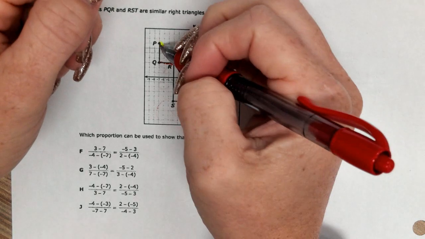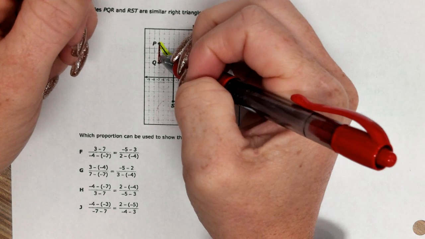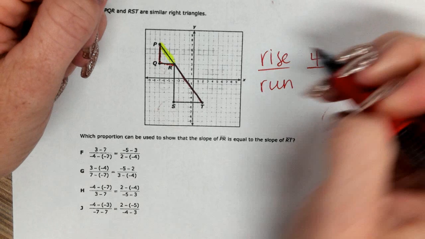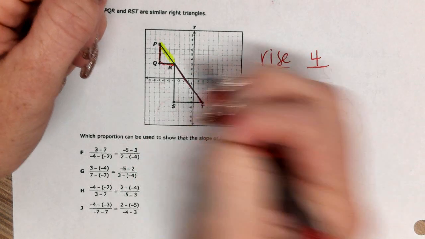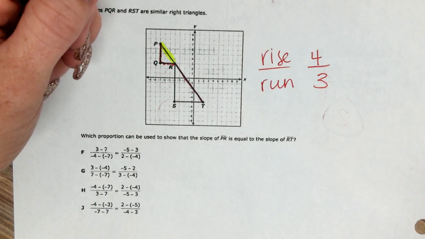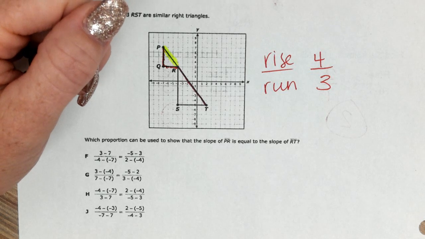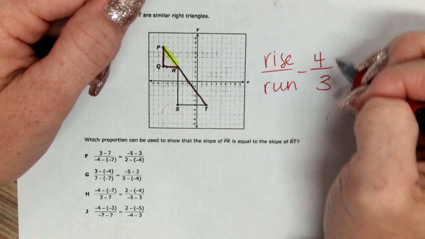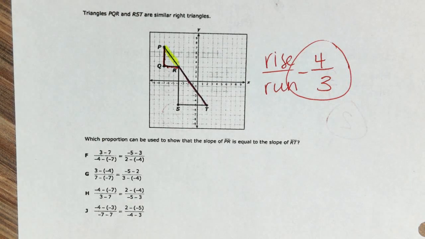Okay, so here's the rise. What is it? 4. And here's the run. What is it? 3. So it's the same thing as the other one. Yeah? Is it positive or negative? Negative. So here's my answer. And yes, you do have to simplify, but negative 4/3 can't simplify. We're not paying attention. Eyes on the board.